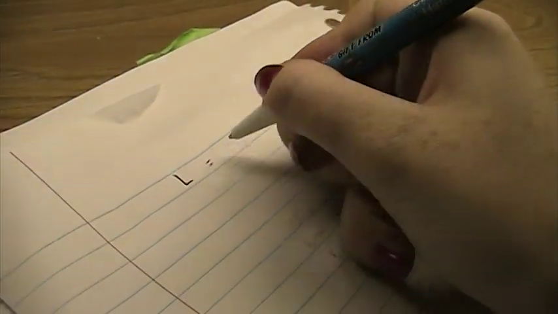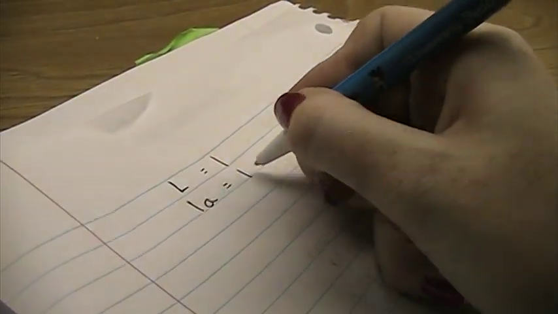The difference is an alphabet has one symbol for each sound. For example, in English, we have this letter. It's an L. It represents the sound l. If you wanted to say la, you have to add another letter to it. And it becomes la.